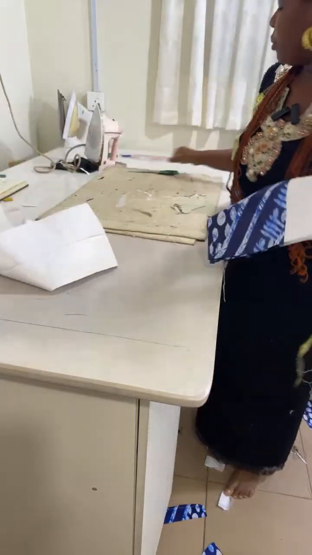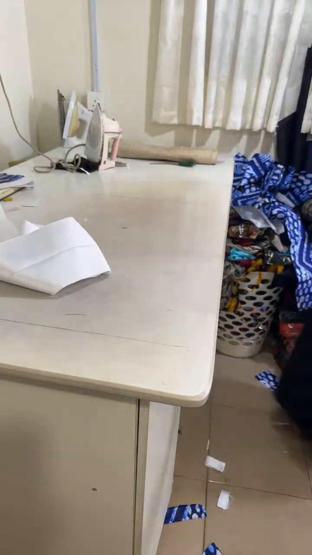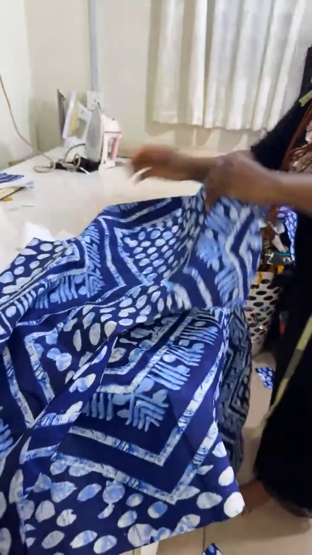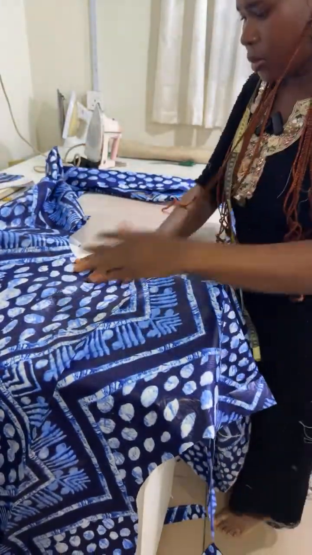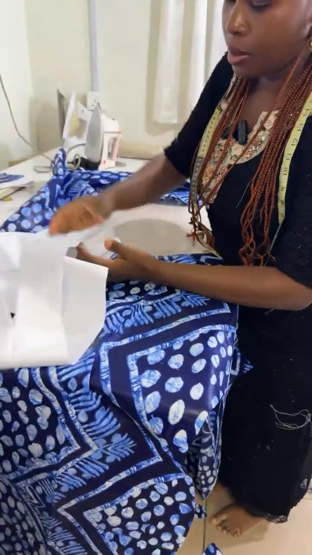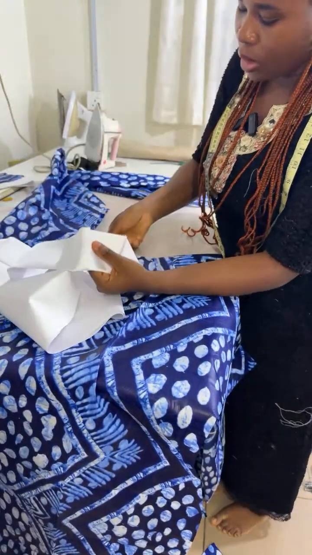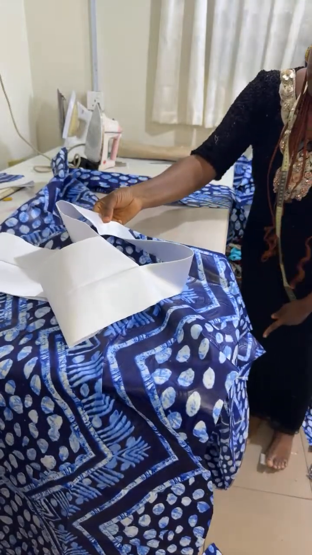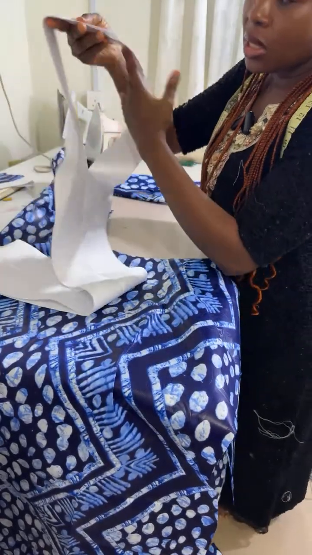Okay, so now the next thing is to attach this collar to the main body. And this is what you're going to do. Just open it up to the good side like this. This is the good side. You're going to match the center joining here. This center joining, you match it with the center back. Then from this center back, you sew to the left, then you come back to the other side and sew to the right.